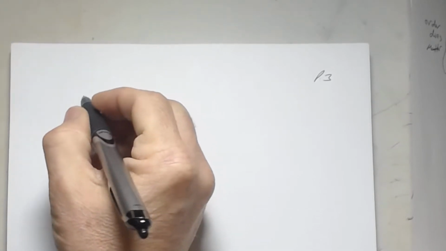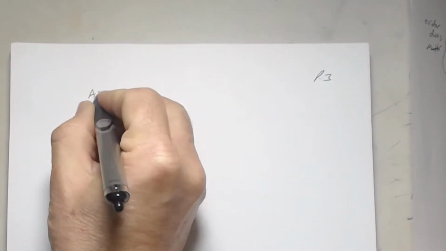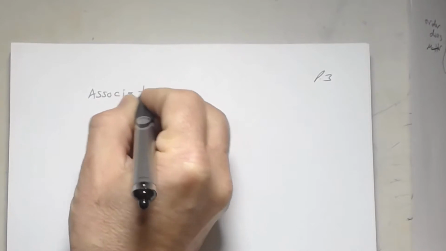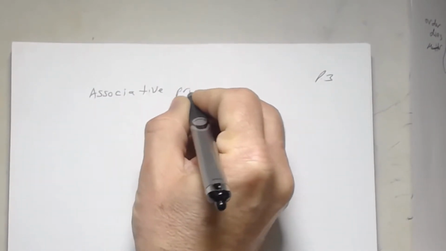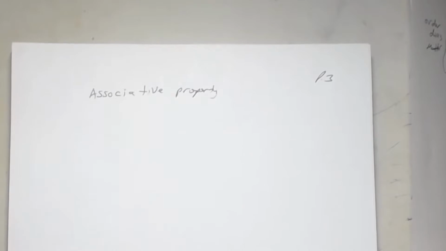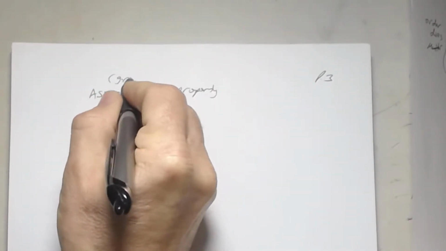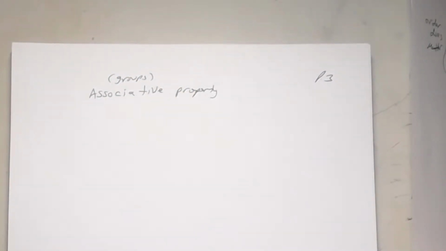All right, so the next one's called the associative property. A-S-S-O-C-I-A-T-I-V-E. The associative property. All right, and so when you associate with other people, you're associating with groups. And so when you think of the associative property, think of the word groups. So I'm going to put the word groups in parentheses. Now don't call this a group property. It's called the what? Associative property. Just think of grouping when you use the associative property.